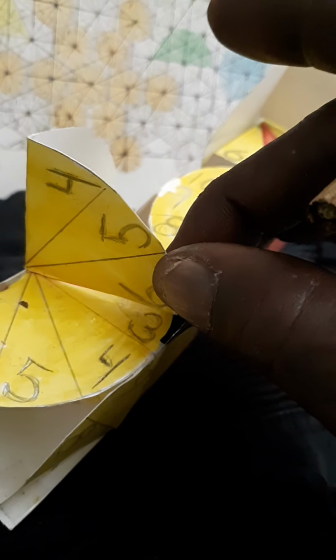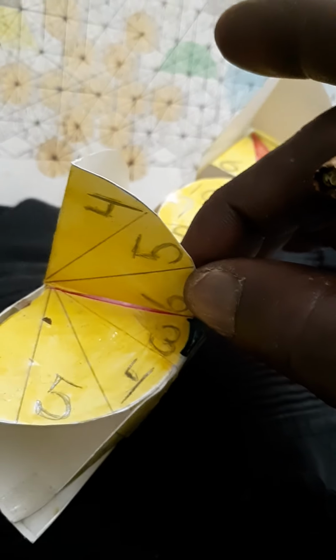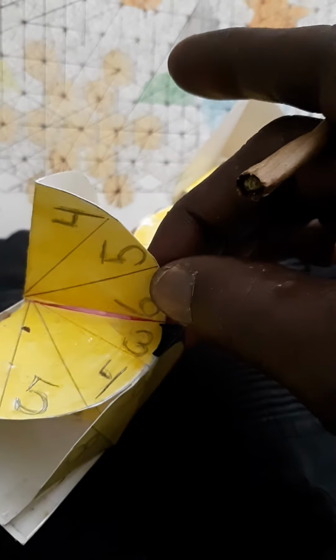Let's do this. What's that? 6 and 3 is 9. 5 and 4 is 9. 4 and 5 is 9. Let's do it some more. What is that there? That's a 2. 6 and 2 is 8. 5 and 3 is 8. 4 and 4 is 8.